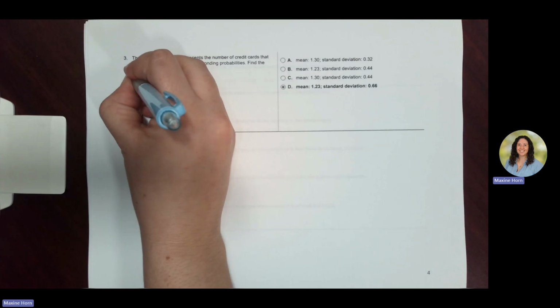All right, so the random variable x represents the number of credit cards that adults have, along with the corresponding probabilities. Find the mean and standard deviation. So for this, where's my calculator? So we're going to be doing this in the calculator, in a very similar way to what we did in previous chapters, right? We have an L1 and we have an L2, right?